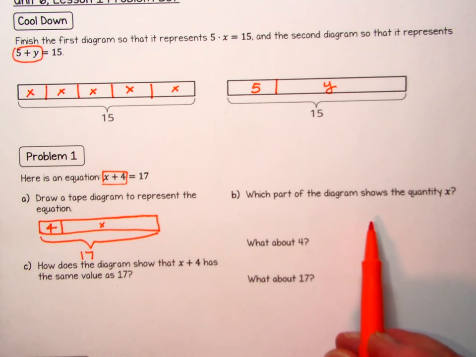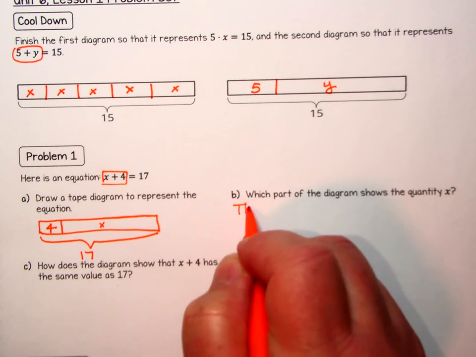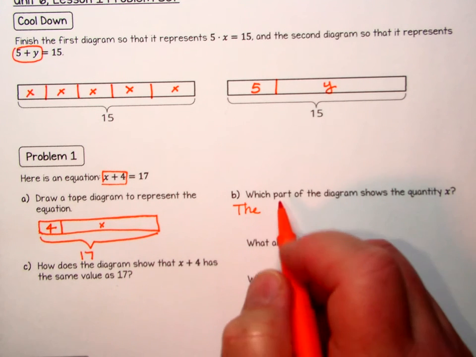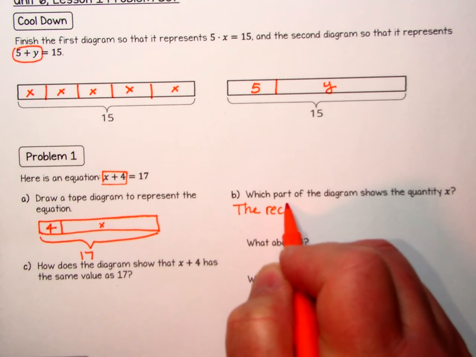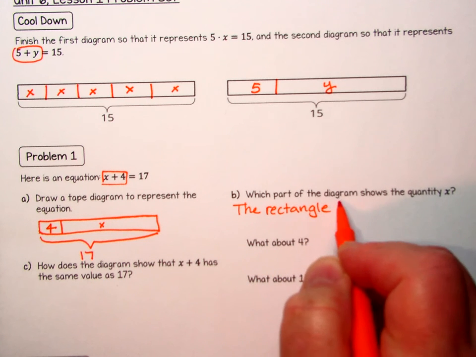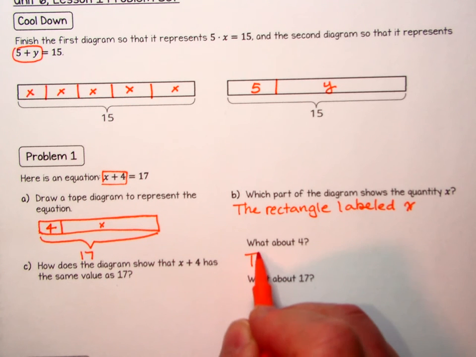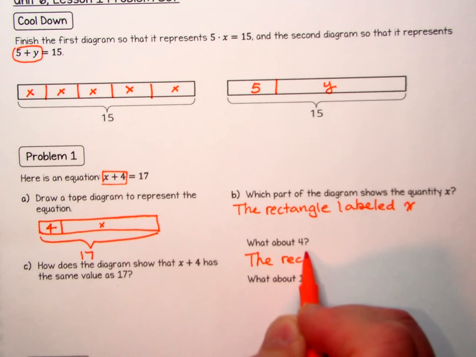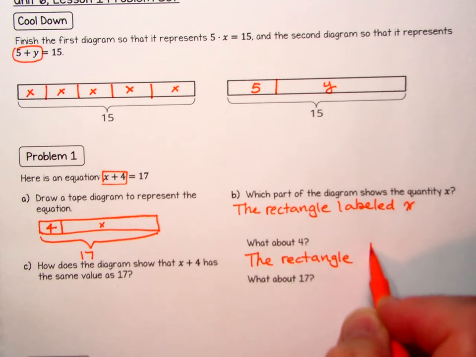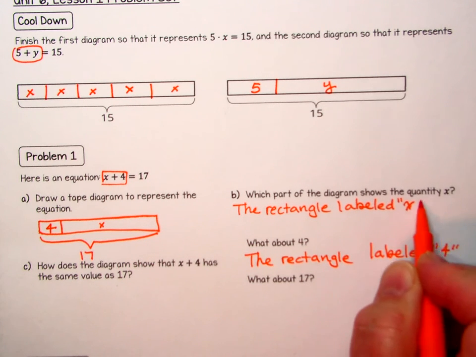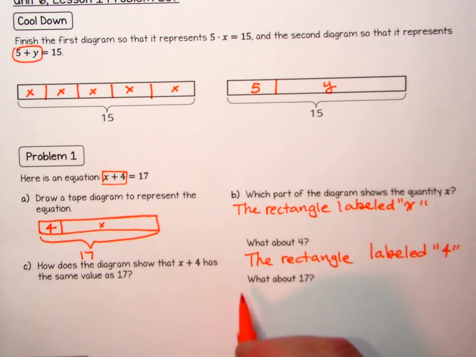Which part of the diagram shows the quantity x? Kind of a, I don't know, I don't want to be mean, but kind of a duh question. The rectangle labeled x. What about 4? That would be the rectangle labeled 4. What about 17? Well, there's two parts of the diagram that show the quantity 17.